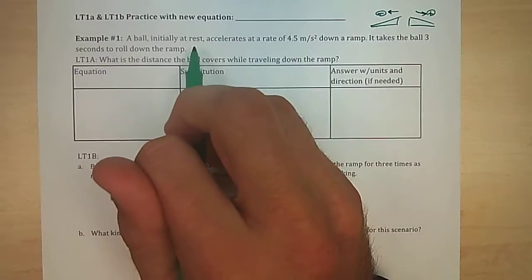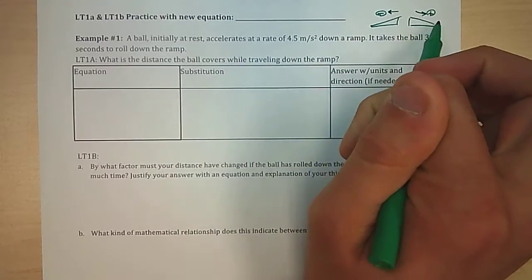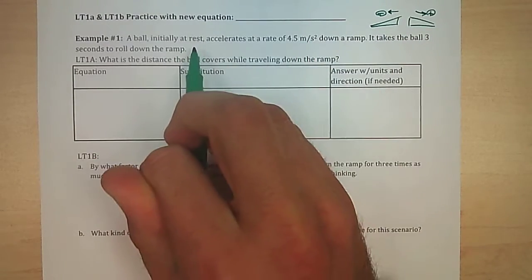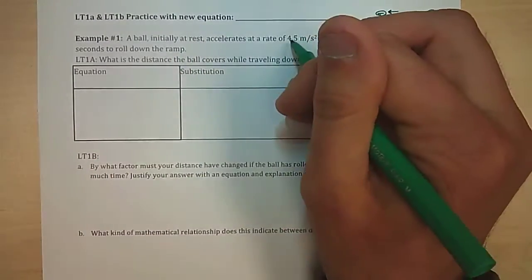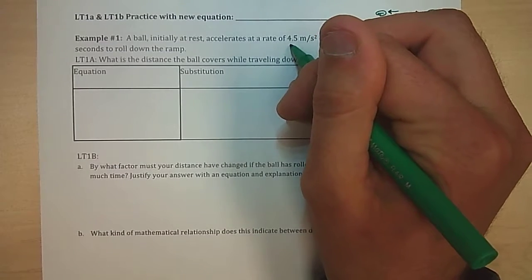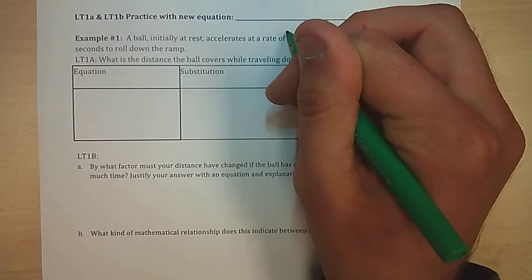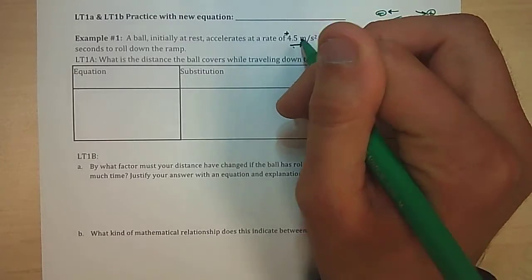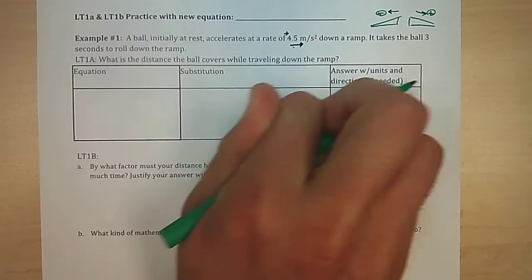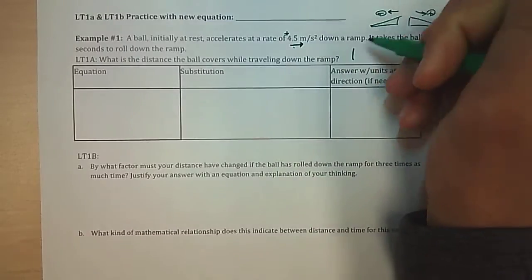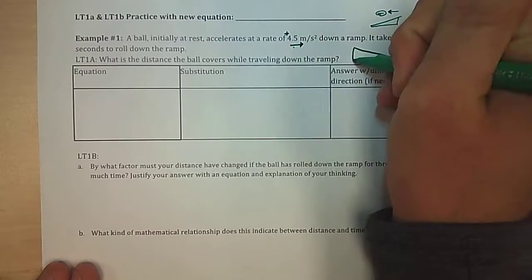So is it going to be going in the negative or positive direction based on this information? Well, imagine it's at rest, and then it accelerates at 4.5 meters per second squared. That's a positive number, which means it's going to the right. If you imagine an object at rest and something pushing it to the right, it's going to be going to the right. So it's going to be going down the ramp this way.